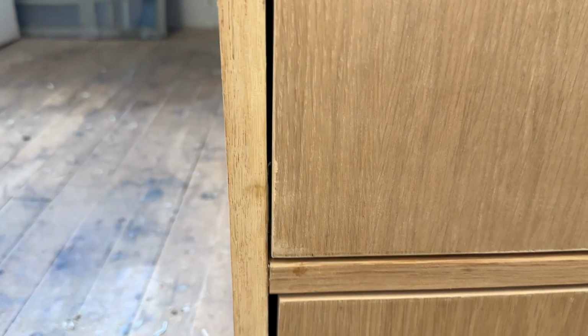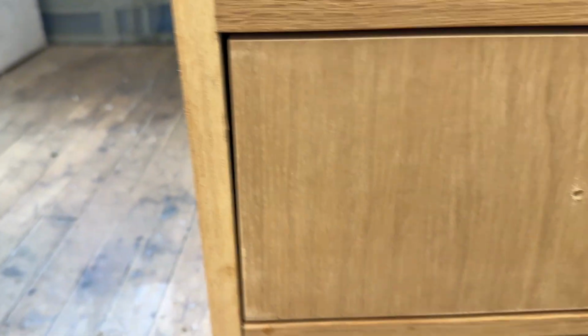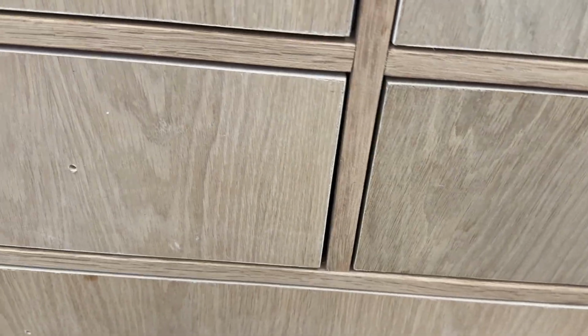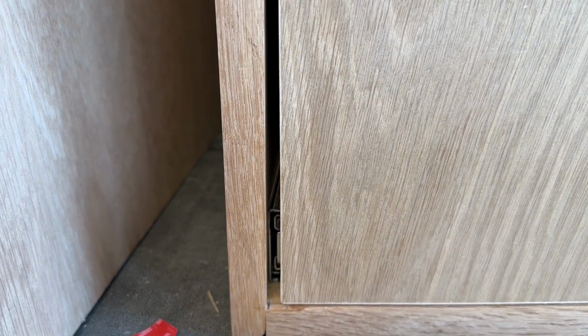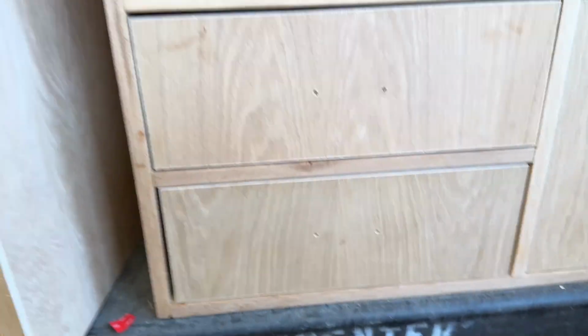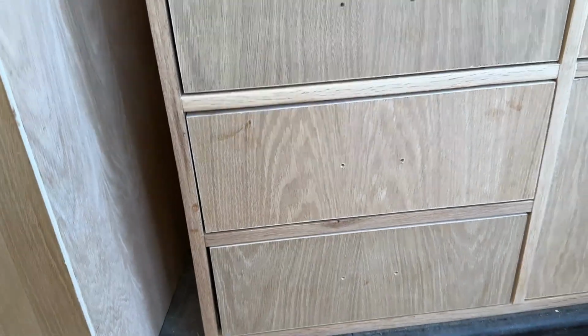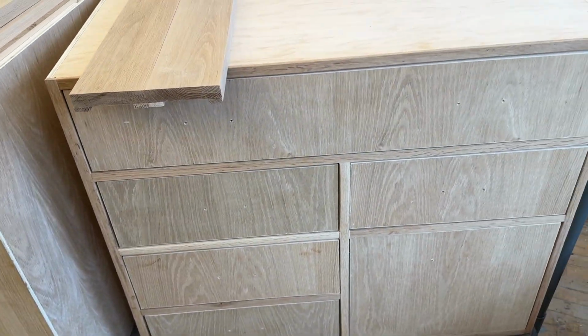Here is another one, narrow on the bottom, wider up top. And some of these gaps are totally uneven as well. Over here on this side it's wide, on this side it's narrow, on this side it's narrow, on this side you can park a Buick in there. So that's what happens when you can't measure.